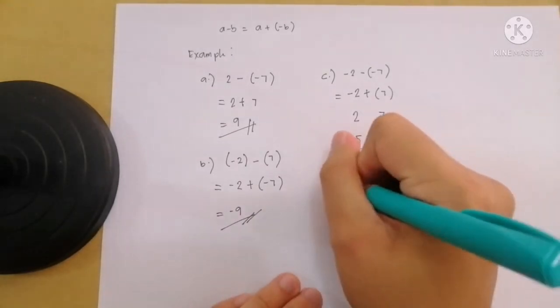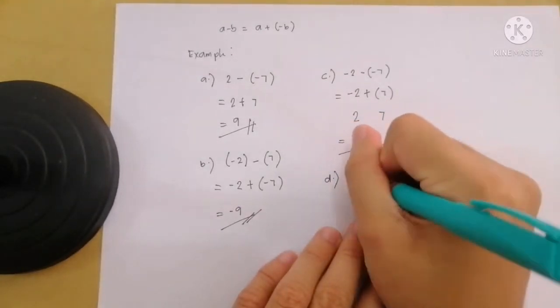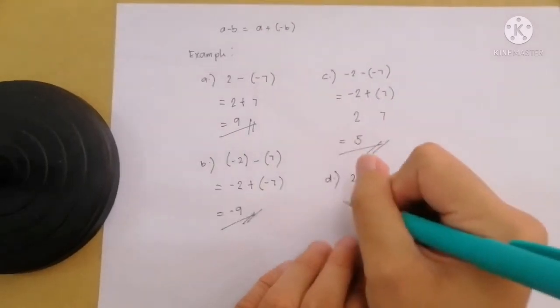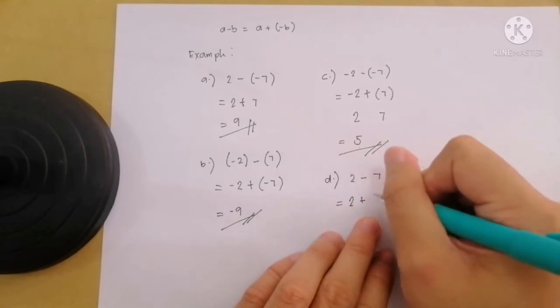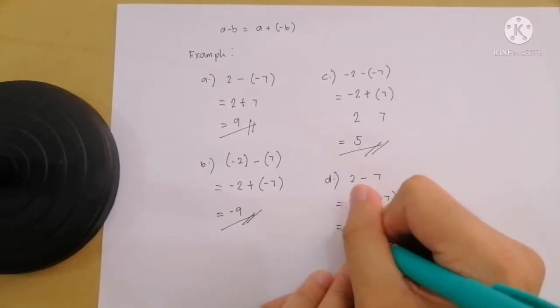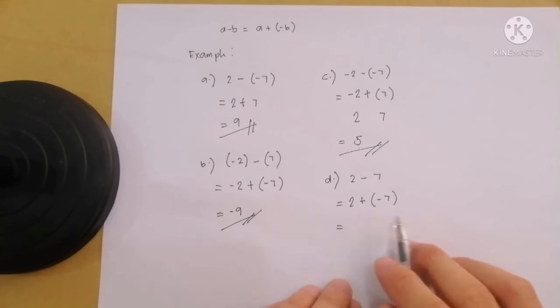Okay? Next is we have letter D. Positive 2 minus positive 7. So we simply copy 2 and then we simply proceed to addition and change the sign of the subtrahend into its opposite, which is on this case naging negative 7 siya. So this is adding unlike signs pa din.